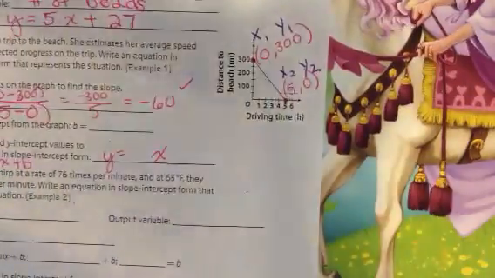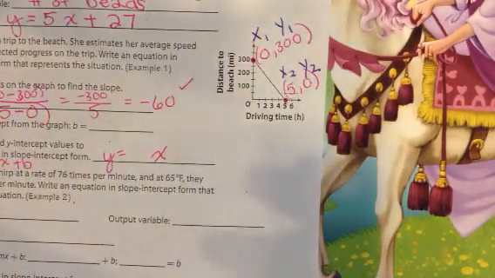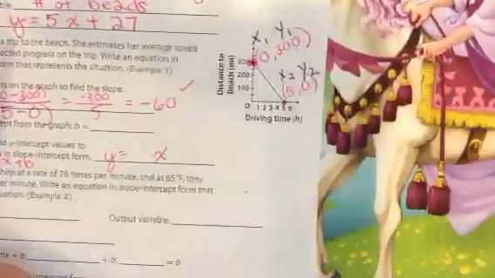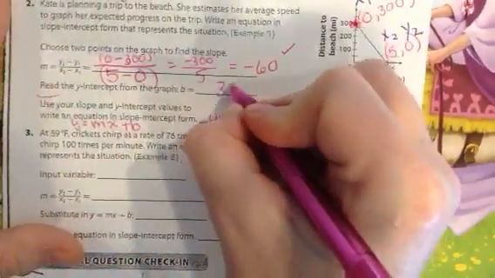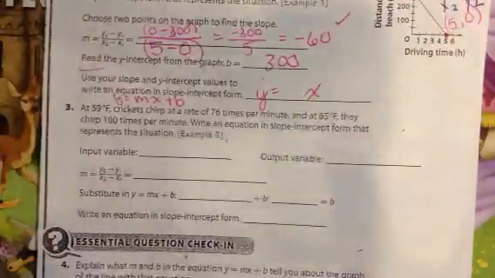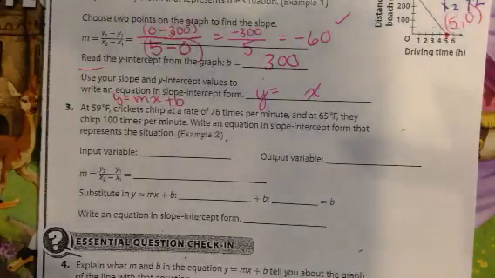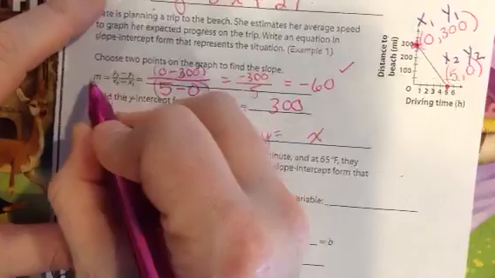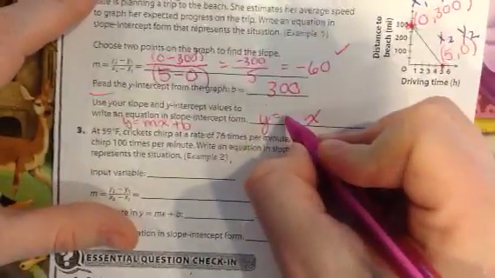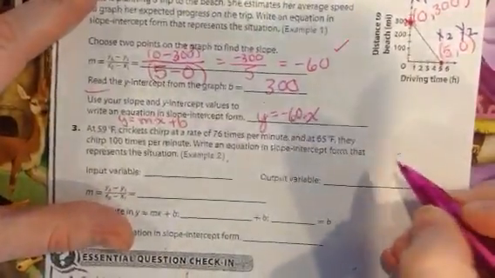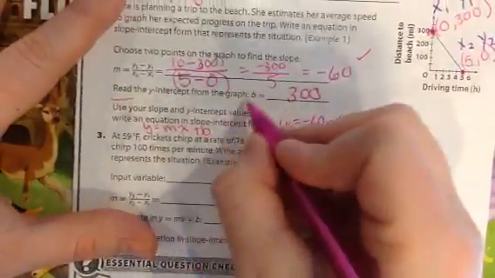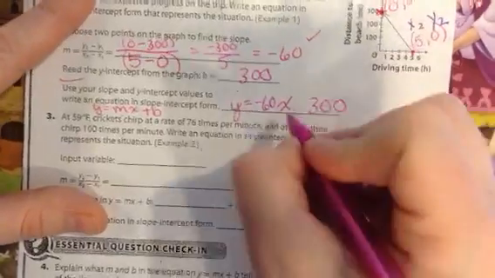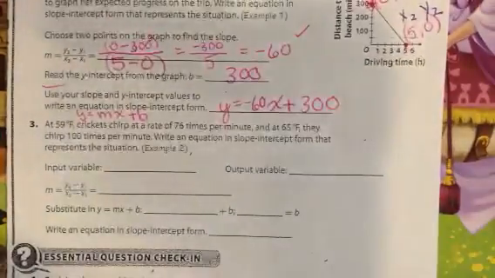To get the y-intercept, I only have to look at it and ask myself, where does the line cross the y-axis? And it is here. So it is crossing at 300. The goal was to write an equation in slope-intercept form. So y equals, for my slope, my m, I got a negative 60. For my y-intercept, that b that goes at the back, I got a 300. Since it was a positive 300, I'm going to put a plus.